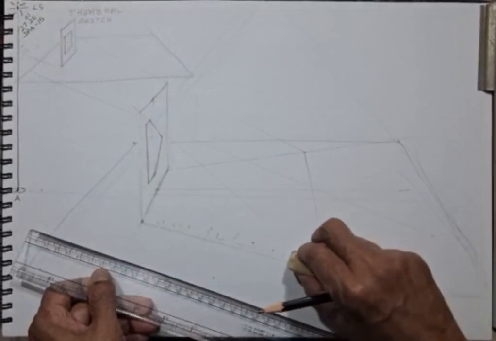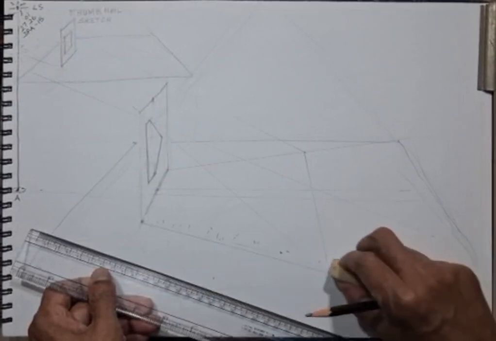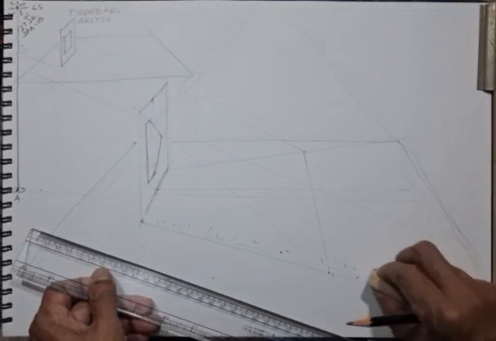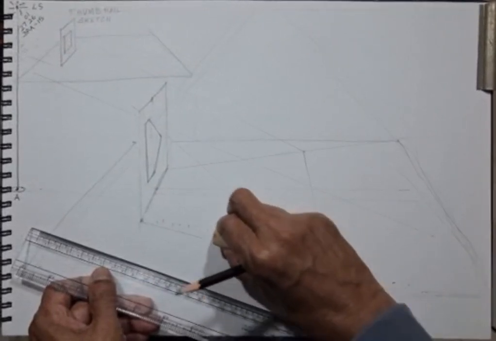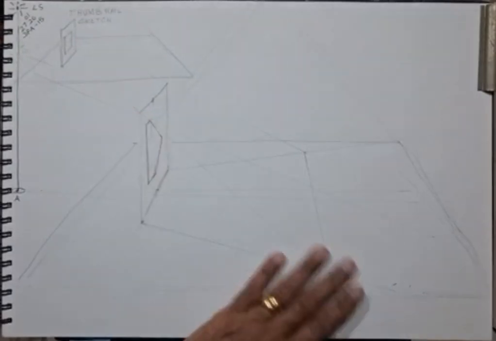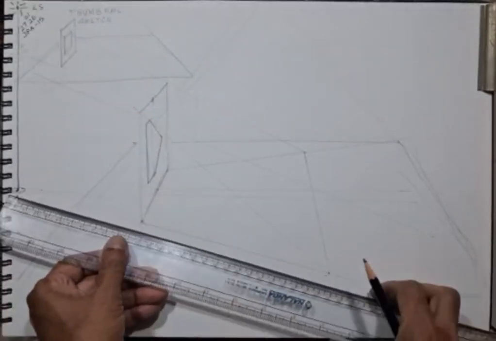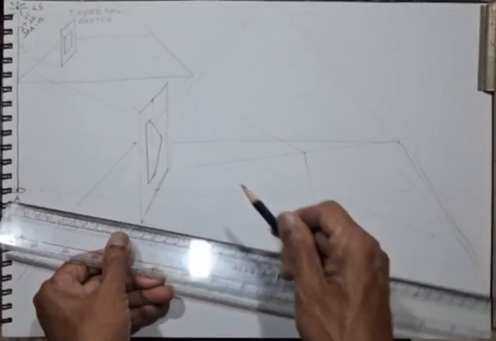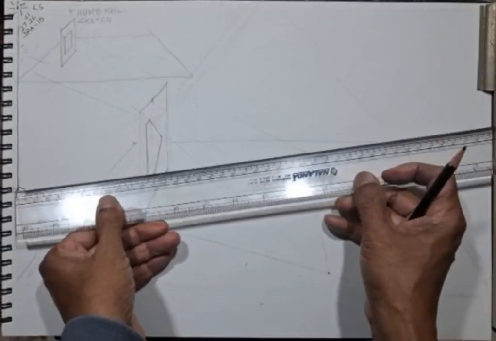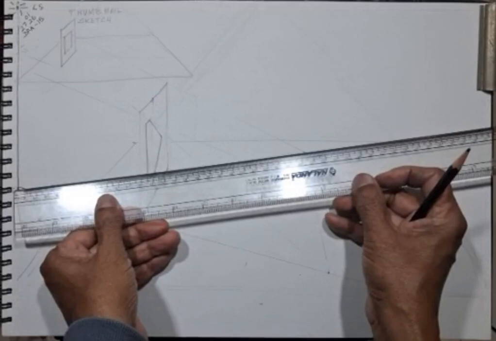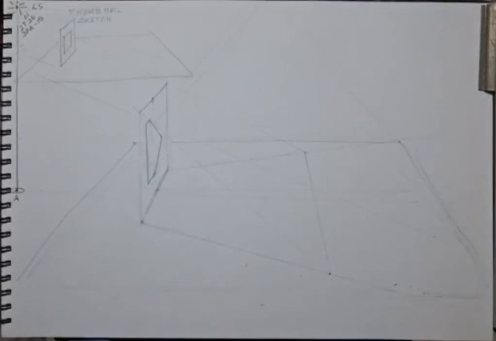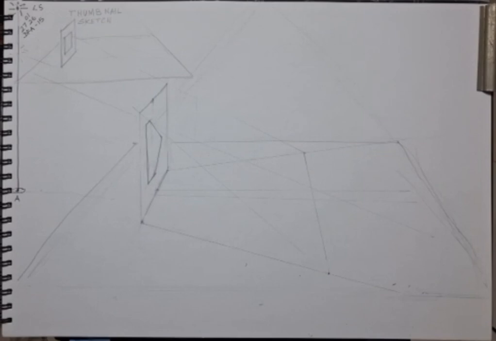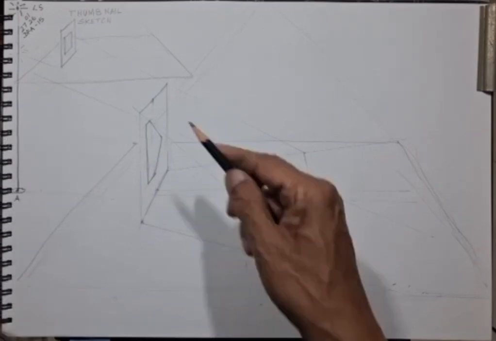Okay, so we don't want that. We erase that. Okay, we have erased that. Now from here I drew a line here. Okay, likewise, that is the end of it. From there I drew one more line. Till then it's okay? Till then it's understood? Okay.